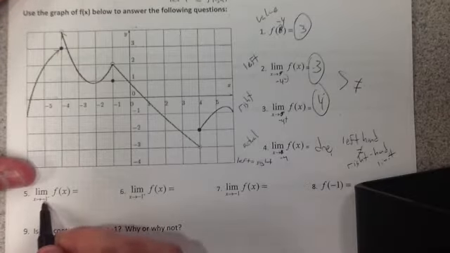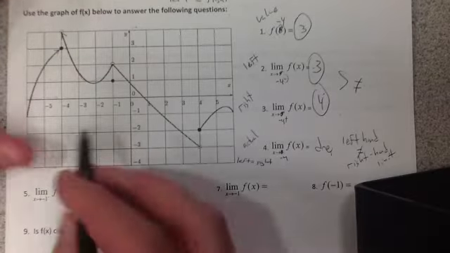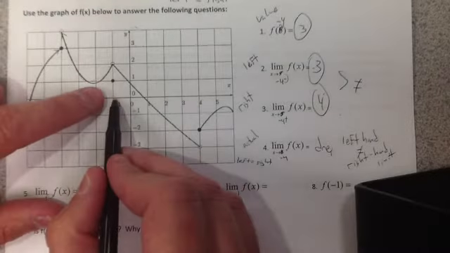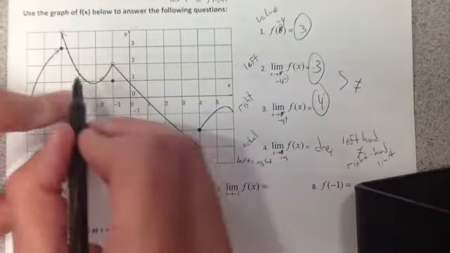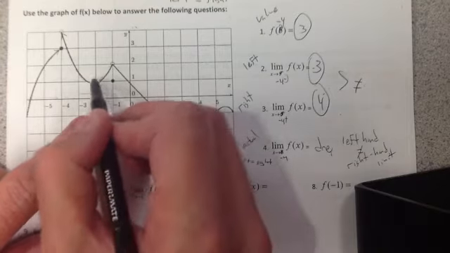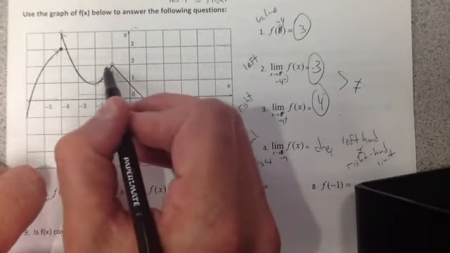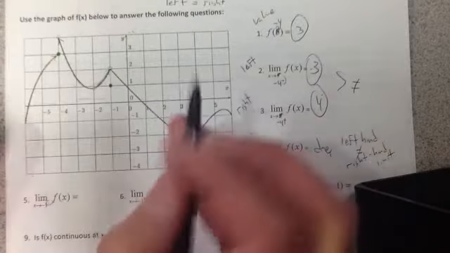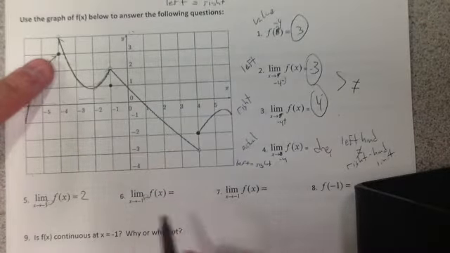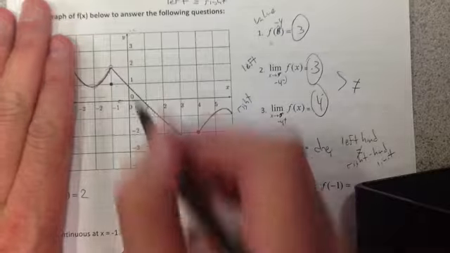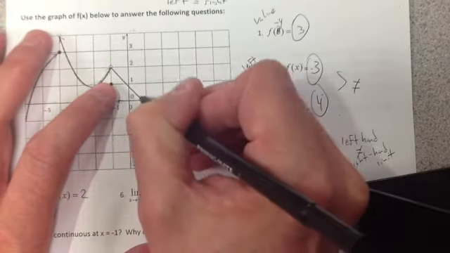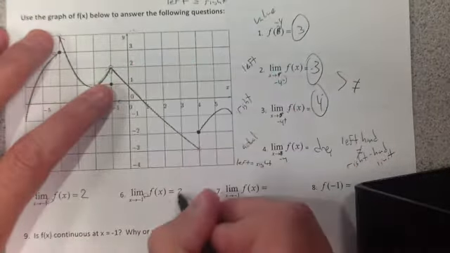What's the limit as x approaches -1 from the left? Here's -1 from the left. As I approach -1, be on the function. That's not the function. That's just a random point. Be on the function. There. What are we approaching? A y value of 2. As we approach from the right, this way, again, don't want to be here. Be on the function. From the right, we're also approaching 2.